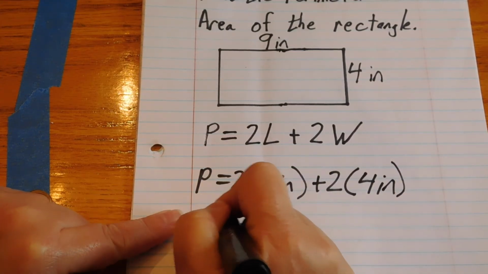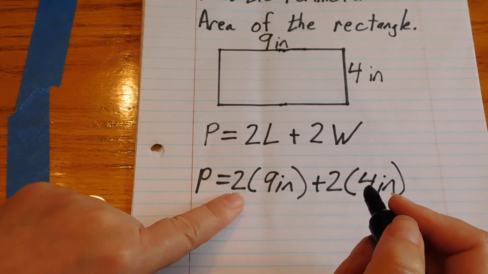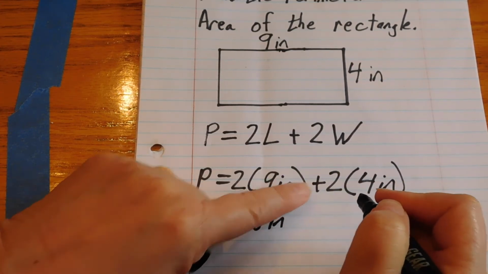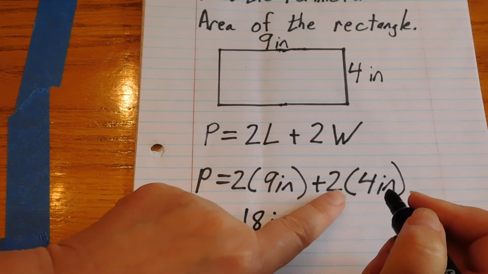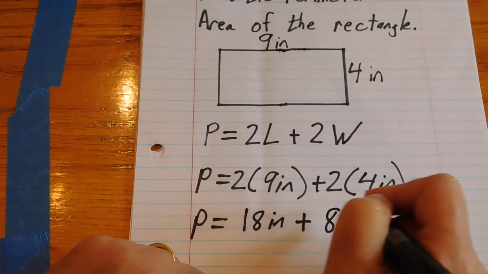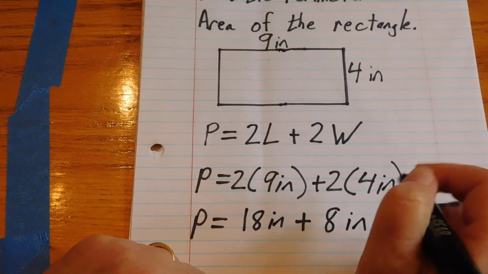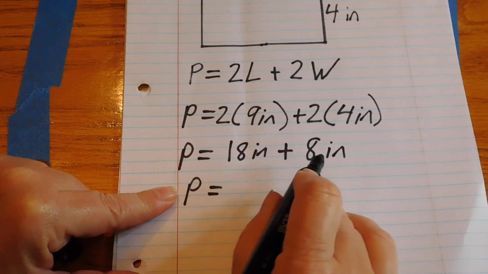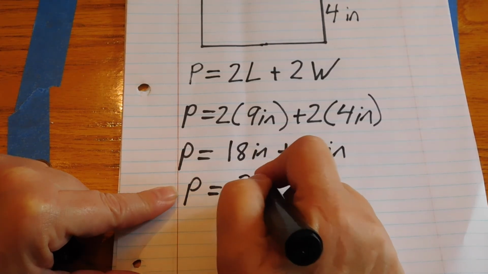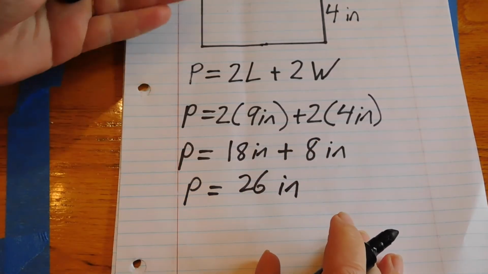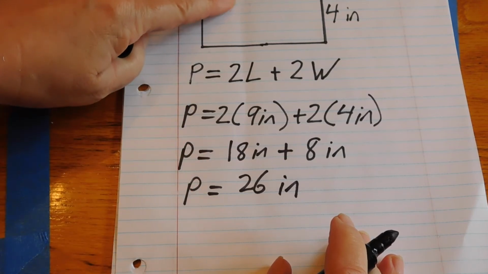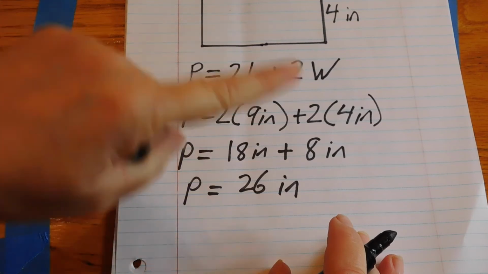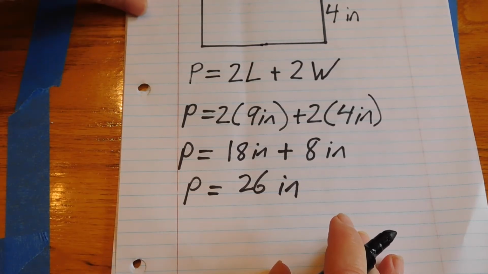We write P again to remind ourselves we're doing perimeter. 2 times 9 is 18 inches. Then the plus sign, we recopy it. 2 times 4 is 8. We keep the inches. 18 plus 8 is 26. So the perimeter is 26 inches. I know it was a lot of work. You could probably look at it and say 9 plus 9 is 18, 18 plus 8 is 26, but it's important to have this process down for later math.